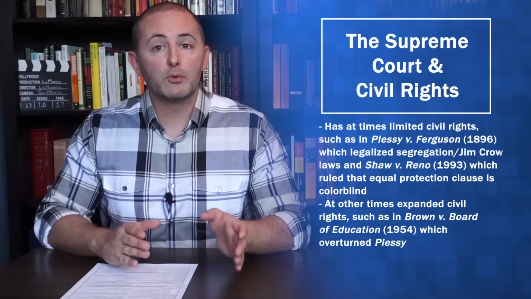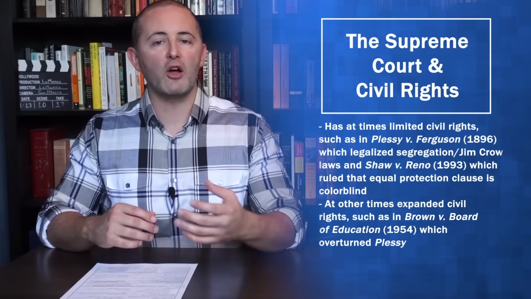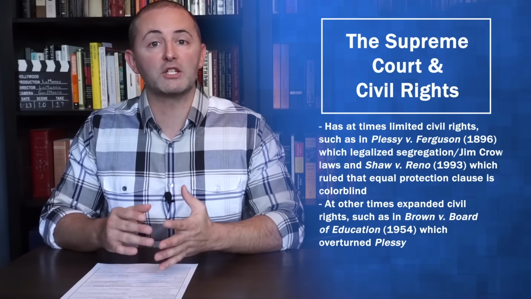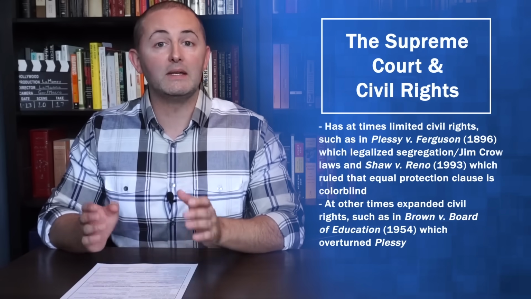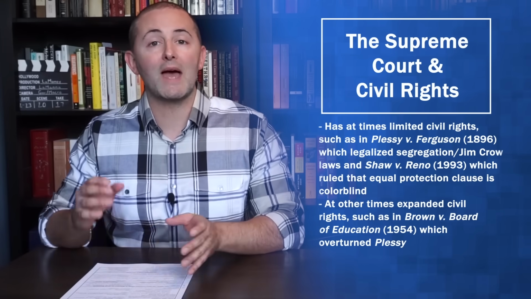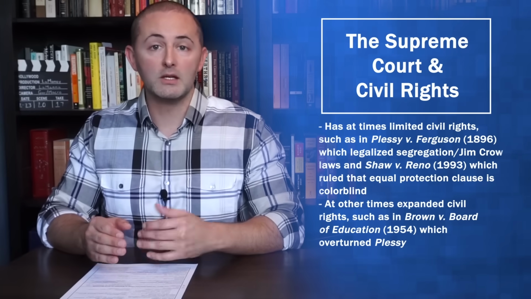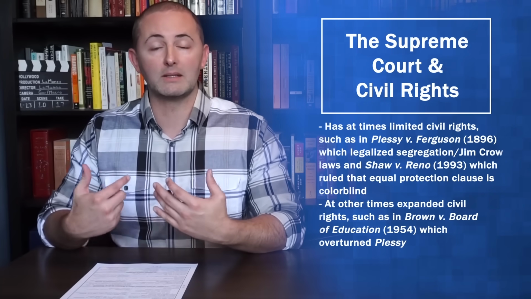Lastly, we want to consider the Supreme Court and civil rights. At times, the Supreme Court has ruled in favor of civil rights and expanded rights to minorities, such as in Brown versus Board of Education, most famously, overturning Plessy and requiring the desegregation of public schools. At other times, however, the Supreme Court has limited the rights of the minority and ruled in favor of the majority. So Plessy versus Ferguson, allowing Jim Crow laws and separate but equal segregation.